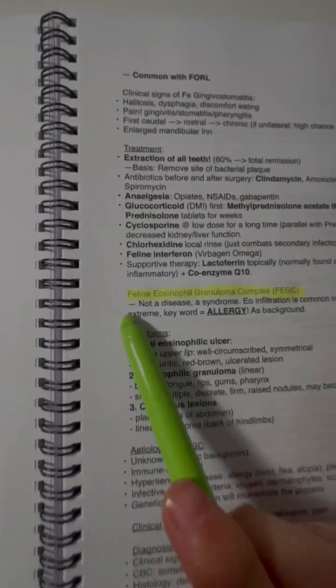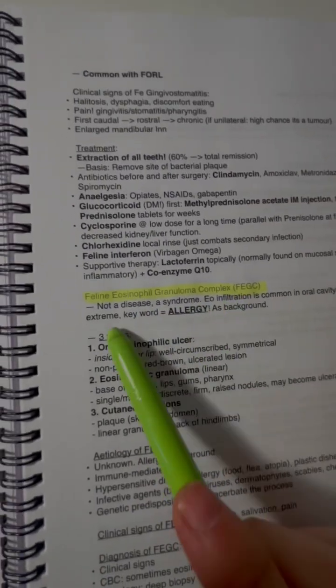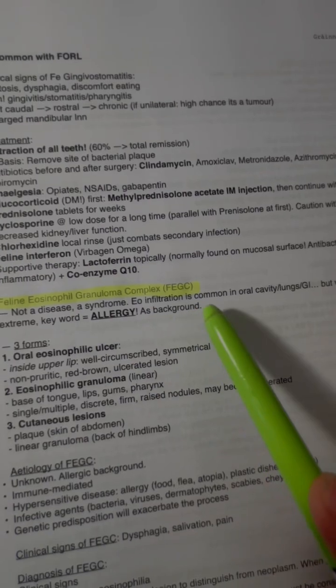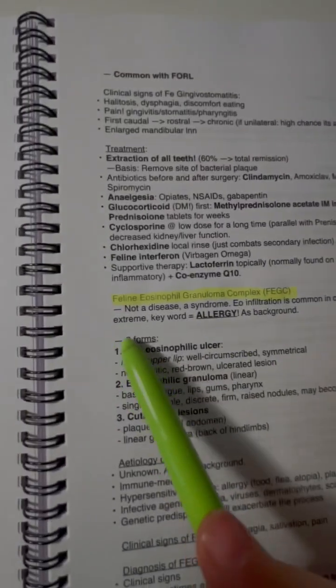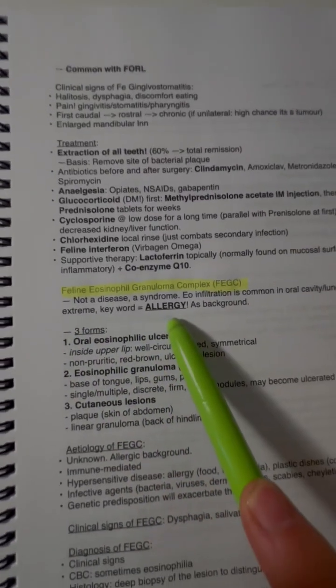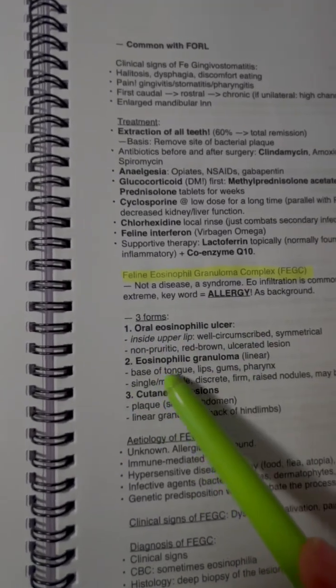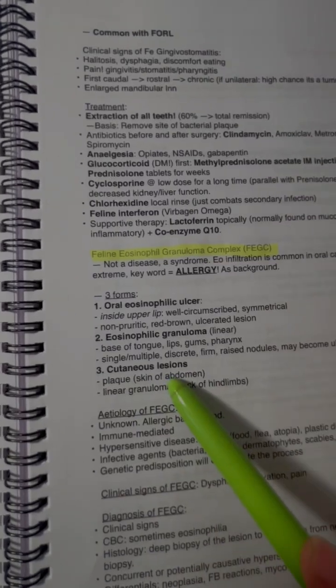Next, we're looking at a syndrome called feline eosinophilic granuloma complex. It's not a disease, it's a syndrome. The eosinophilic infiltration is common in the oral cavity and lungs, but when it becomes extreme, think of allergies. It comes in three forms: oral eosinophilic ulcers, eosinophilic granulomas, and cutaneous lesions.